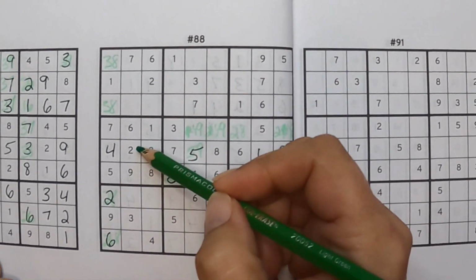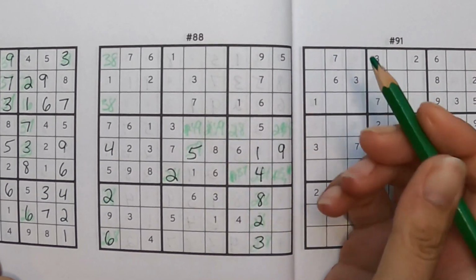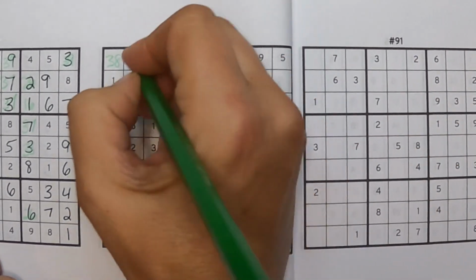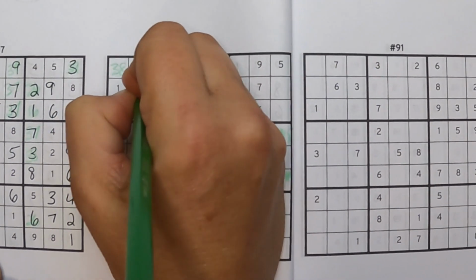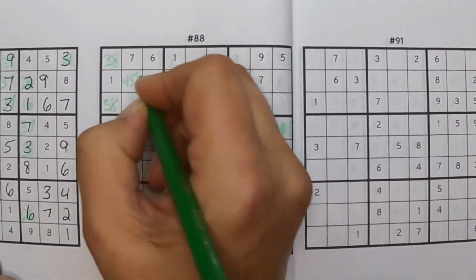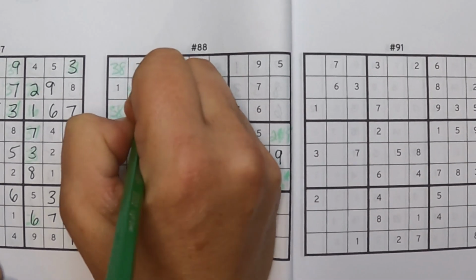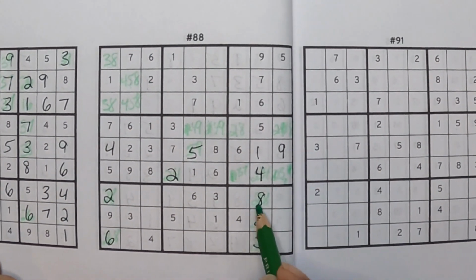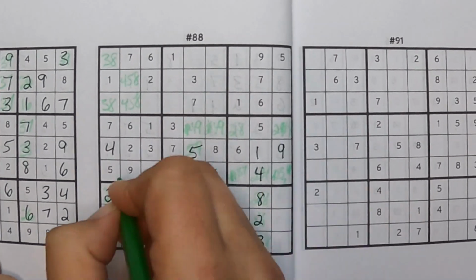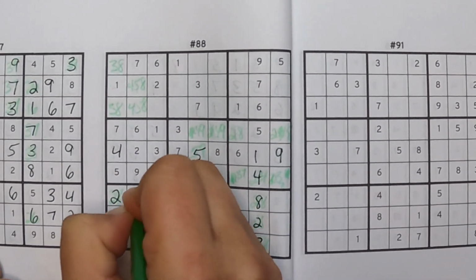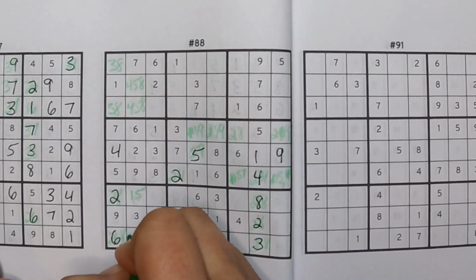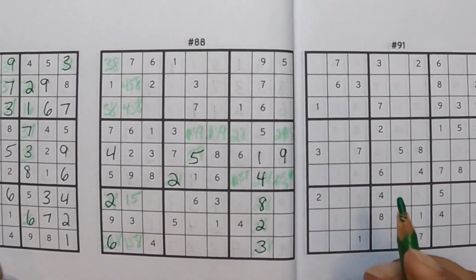For this column now, we're missing 1, 4, 5, and 8. We've got the 1 here, so 4, 5, 8. Same here, 4, 5, 8. 8 here, 4 here, so 1, 5. 4 here, so 1, 5, 8.